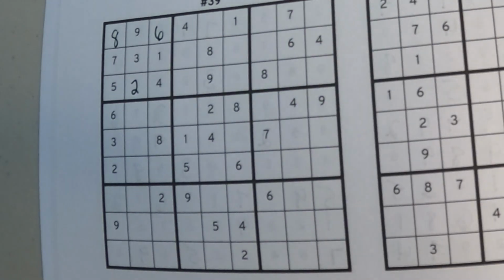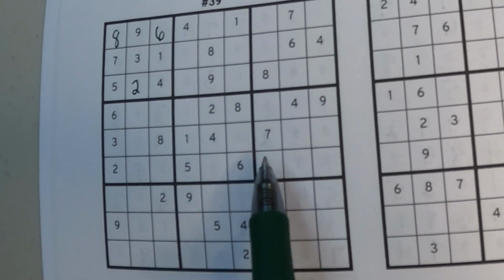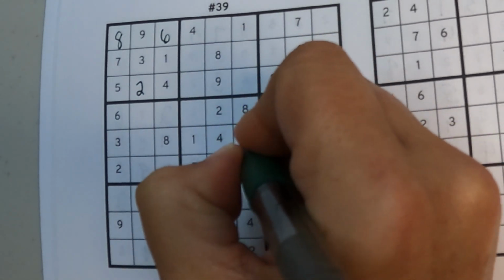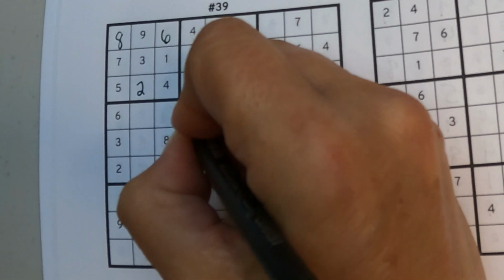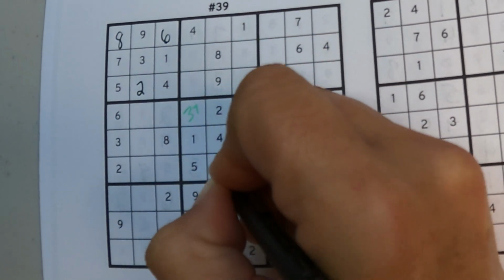For this box, we're missing 3, 7, and 9. We've got 3 and 7 here, so this is our 9. I don't see any other help. So 3, 7.